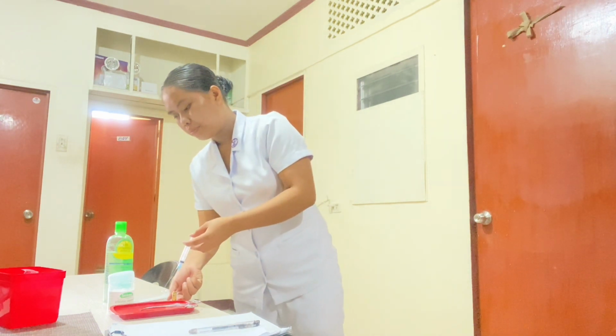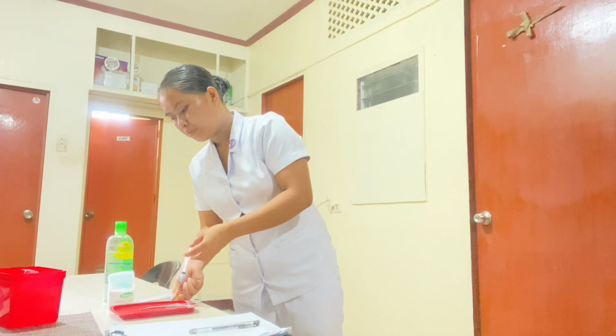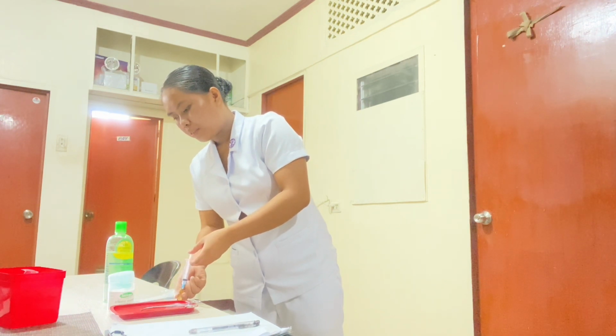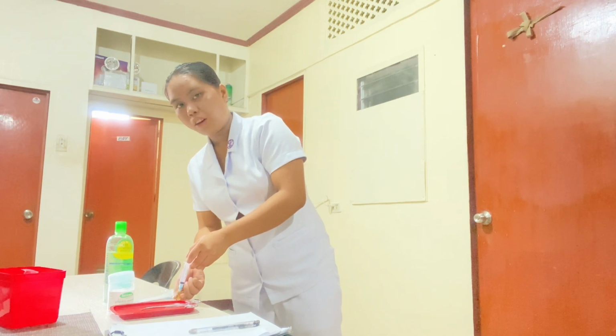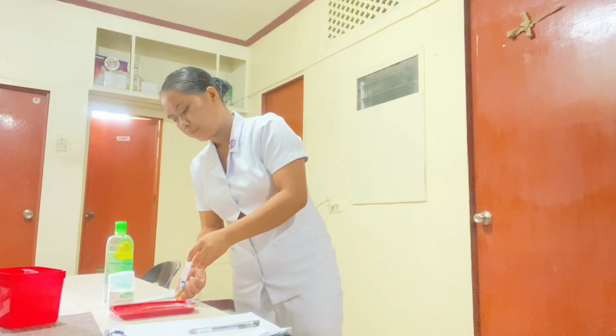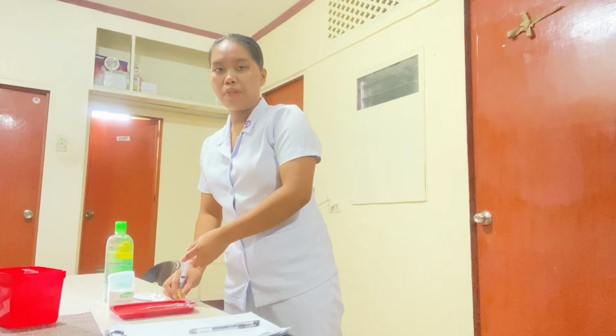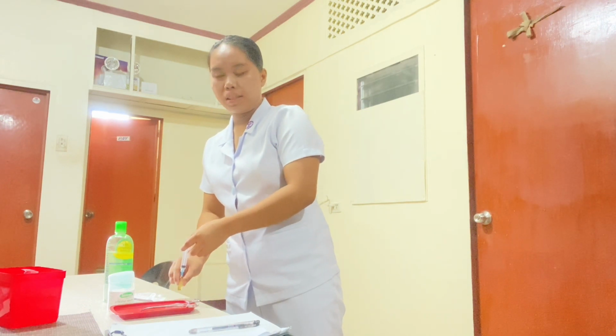Insert the needle tip into the center of the ampule. Do not touch the rim of the ampule. For a single dose ampule, hold it on its side.